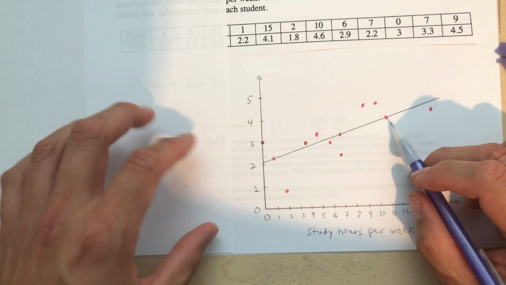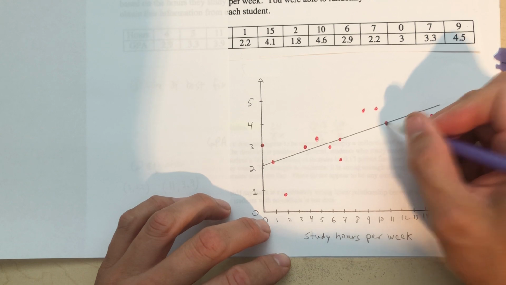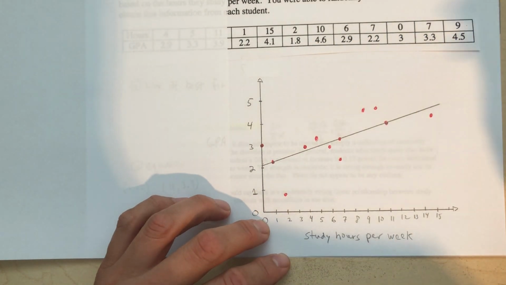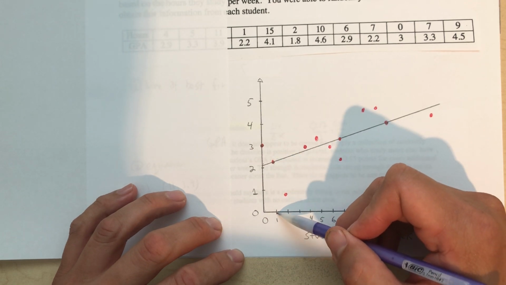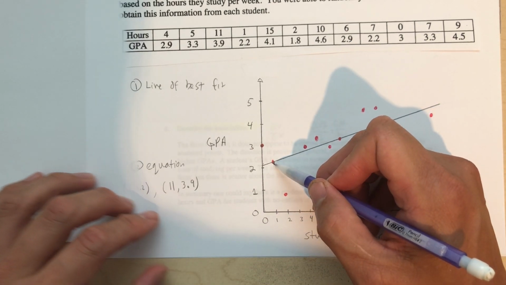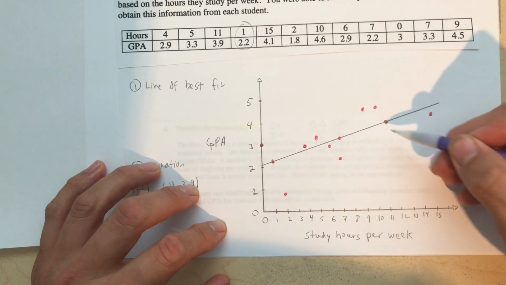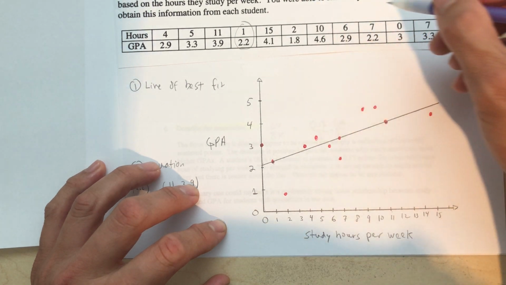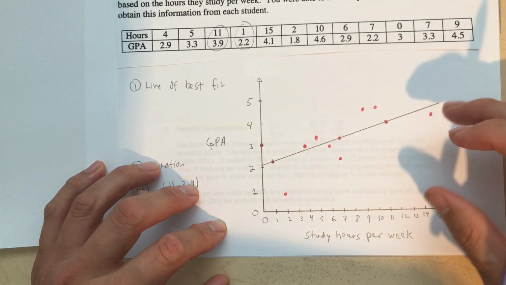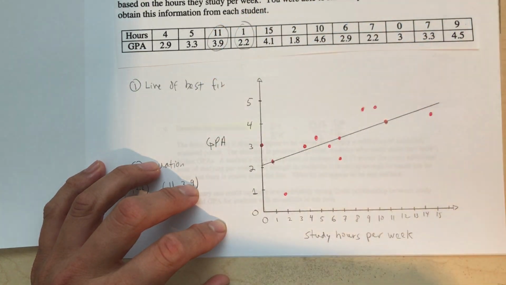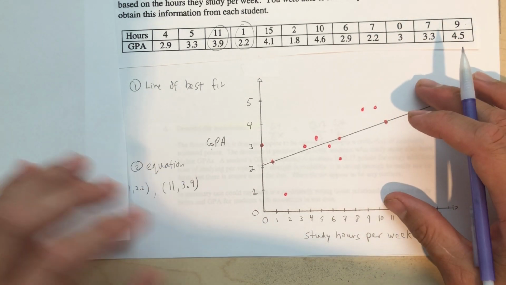But they kind of want you to use the two far ones. So now I'm going to use this point right over here and this point over here to write my equation. This first student is 1 hour and about 2.2. And this student here is 11 and around 3.3. Let's see here, 3.9, my bad, right there. So 11 and 3.9. I'm going to use those 2 students, on this one and this one, to come up with my equation.